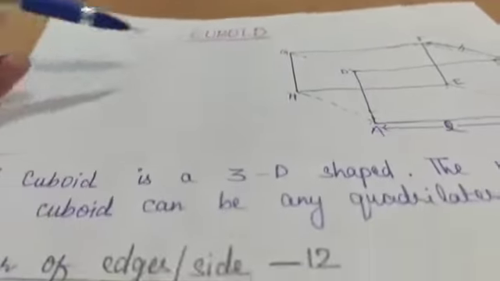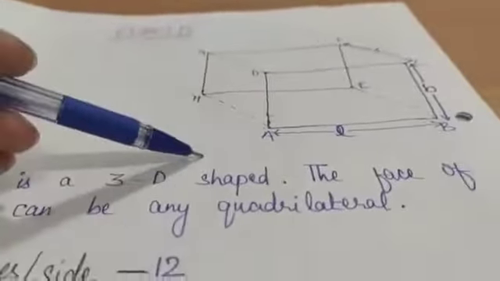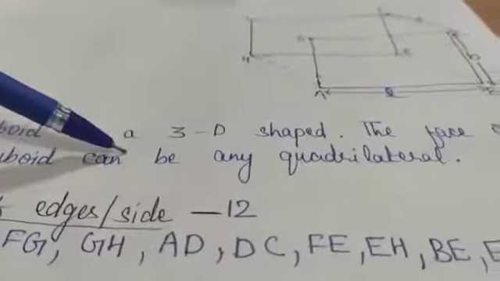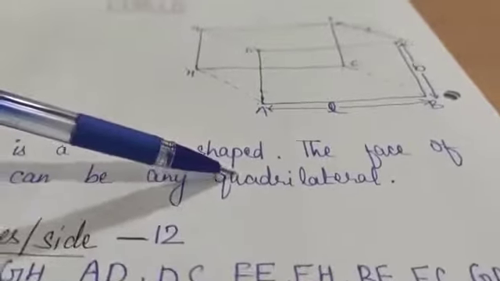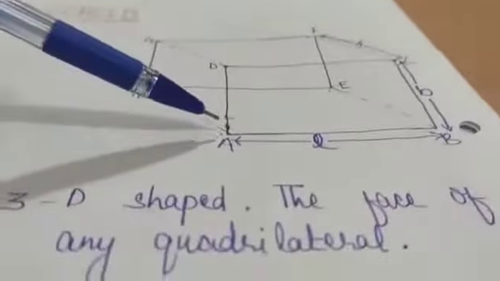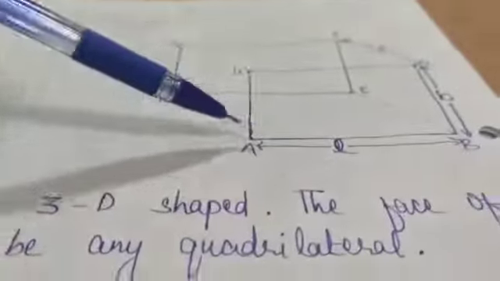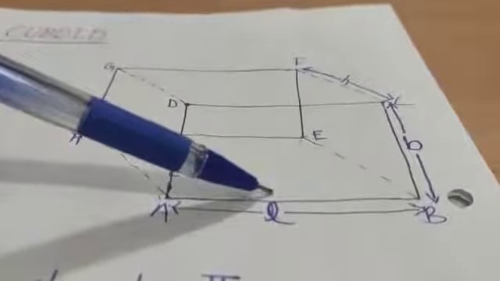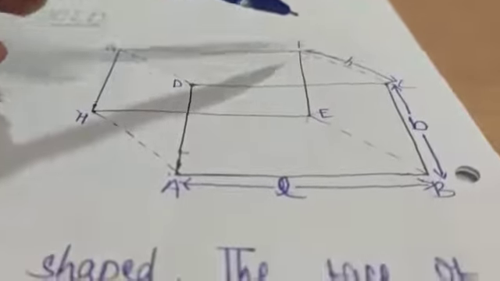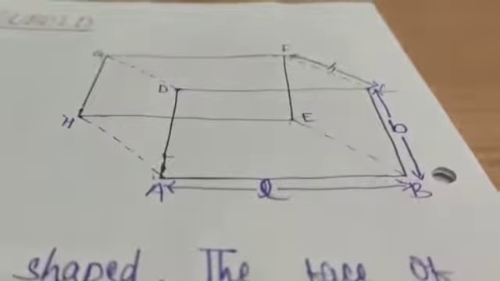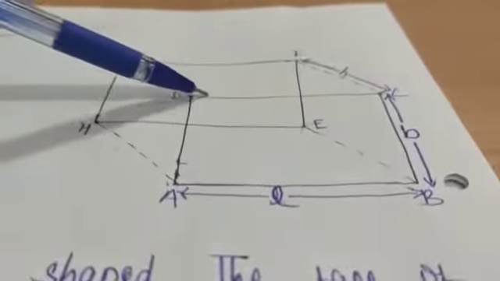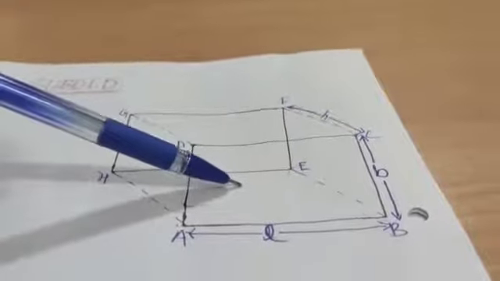Cuboid. A cuboid is a three-dimensional shaped structure. The face of the cuboid can be any quadrilateral. Basically, it is a rectangle. That means a cuboid is a three-dimensional shape in which there is a length, there is a breadth, and there is a height. Each face of a cuboid is in the shape of a rectangle.